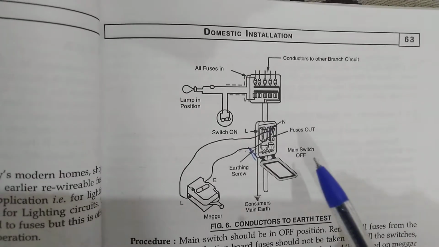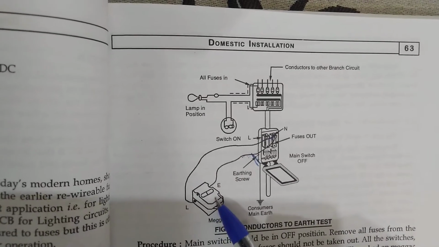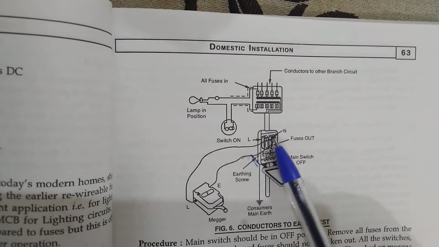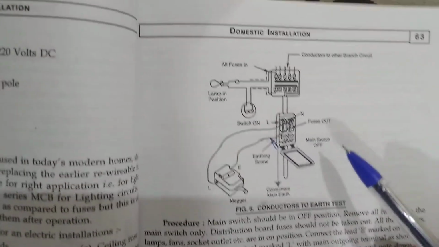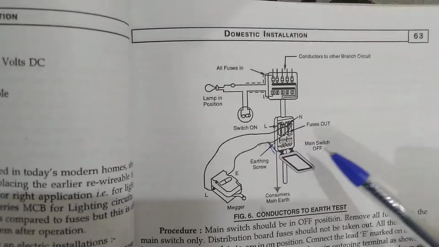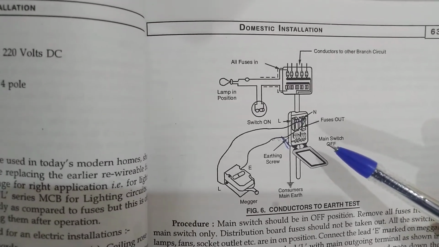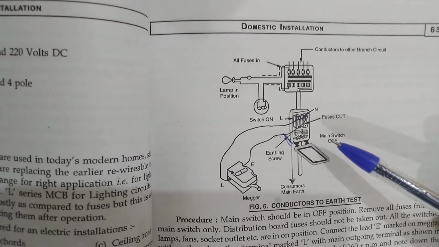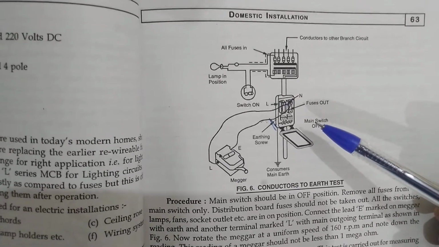For performing this test, as shown in the diagram, a megger is used, along with a DPIC, double pole iron clad switch, in which two fuses are used. The procedure for performing this test: the main switch should be in off position. Remove all the fuses from the main switch only. Distribution board fuses should not be taken out. All the switches, lamps, fans, socket outlets are in on position.